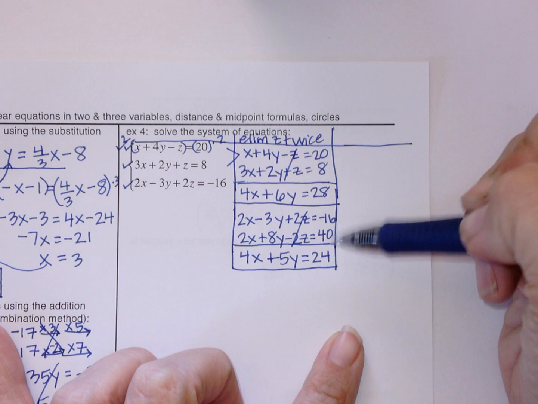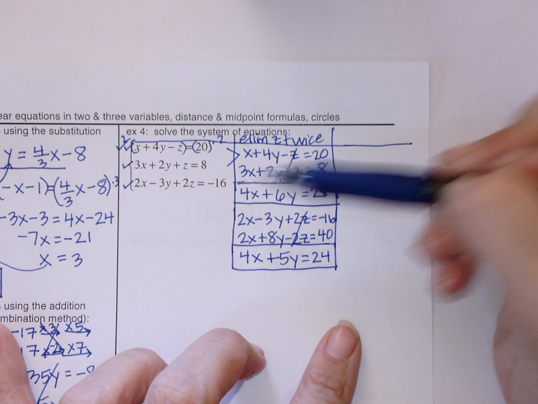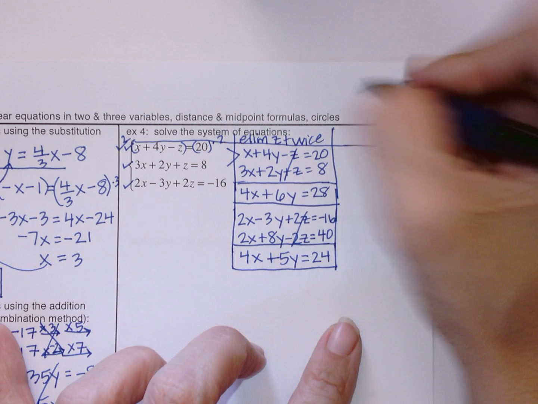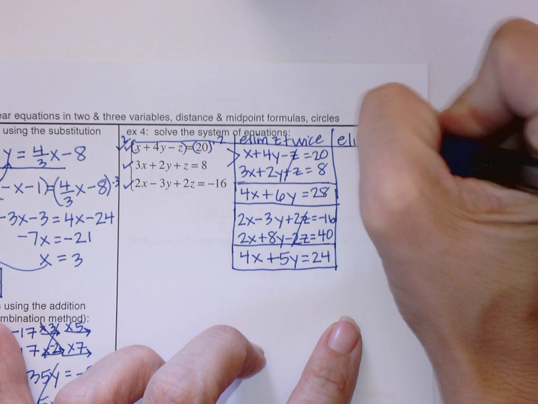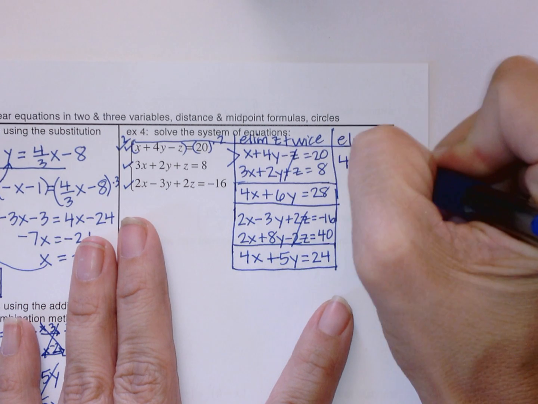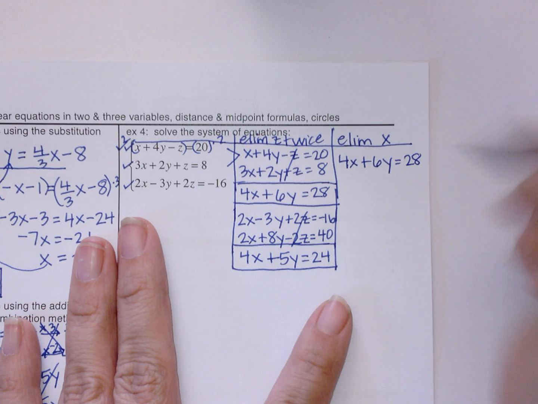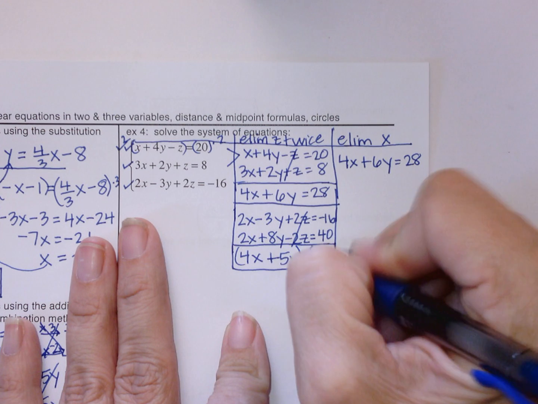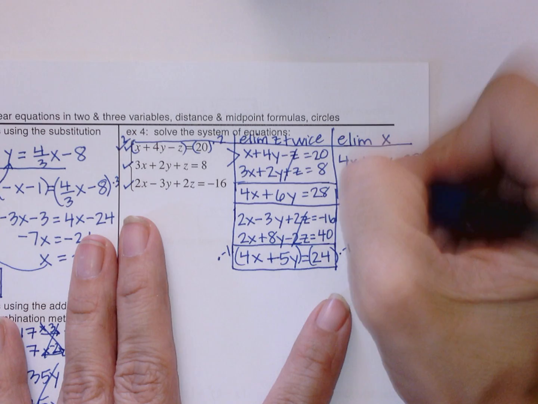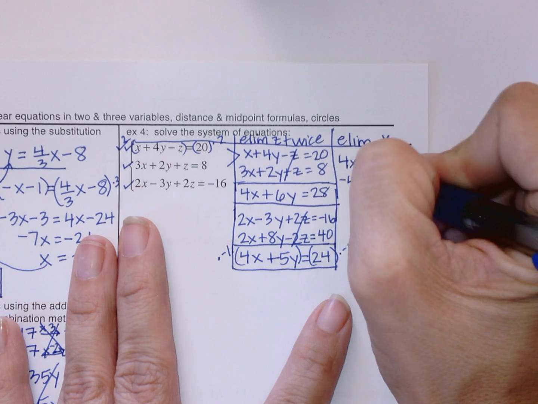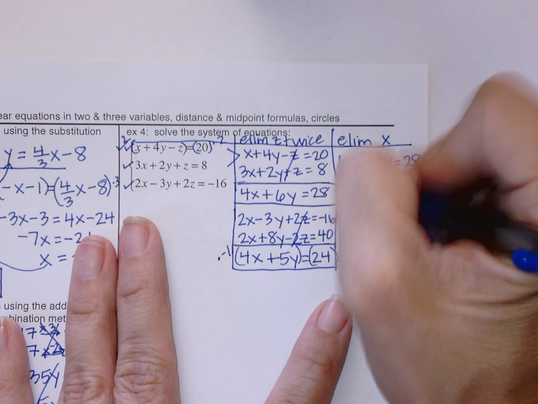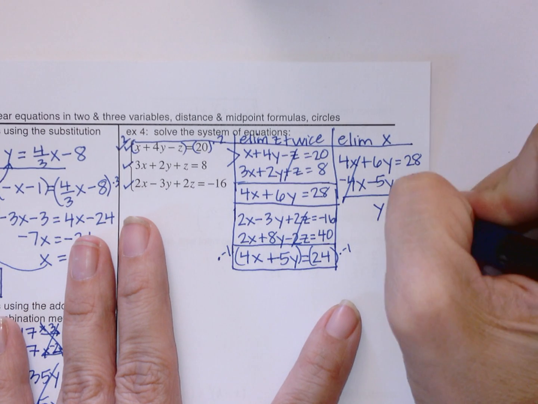So you're going to pick another variable to eliminate. And for me, since the x's are almost exactly the same, I just have to change the signs. I'm going to pick to eliminate the x. So I'm going to take my first equation, which is 4x plus 6y equals 28, and leave it. And then I'm going to multiply both sides of that equation by -1, and I'm going to get negative 4x minus 5y equals negative 24. Those cancel, and I get y equals 4.